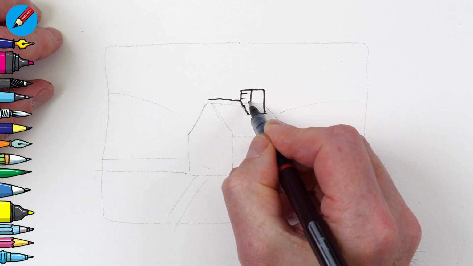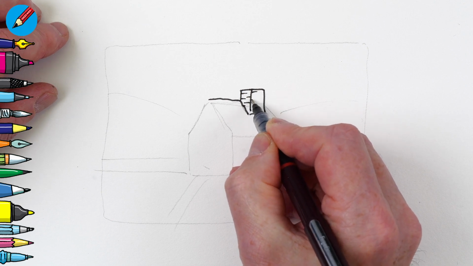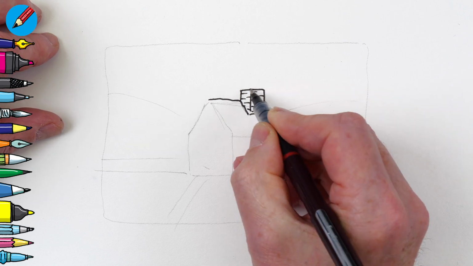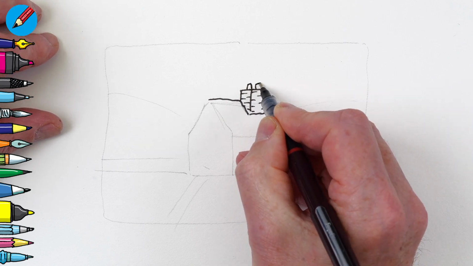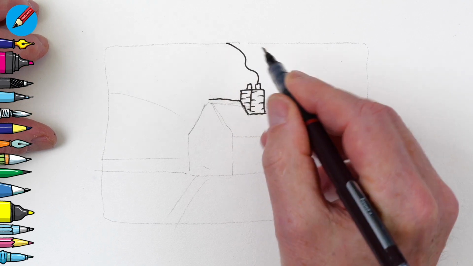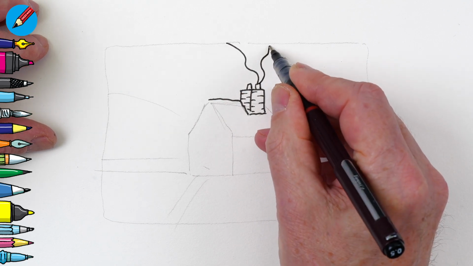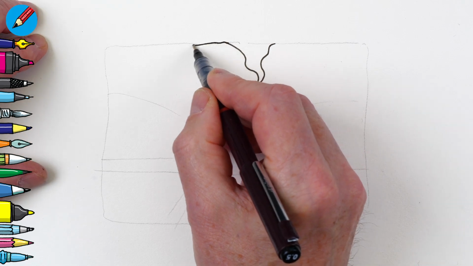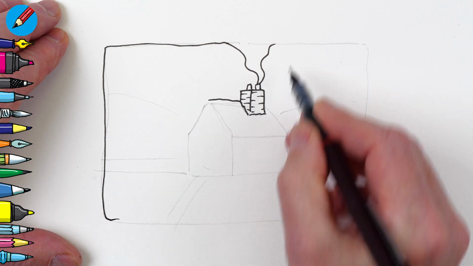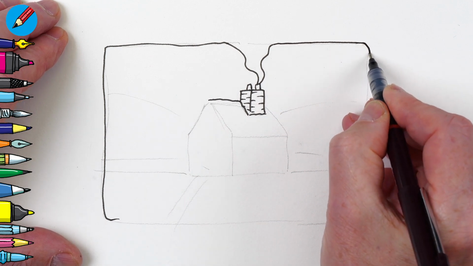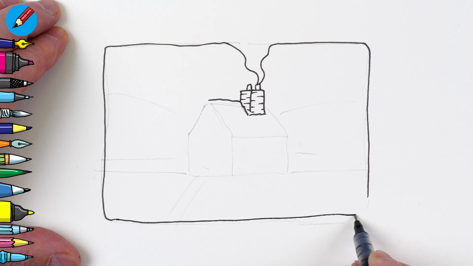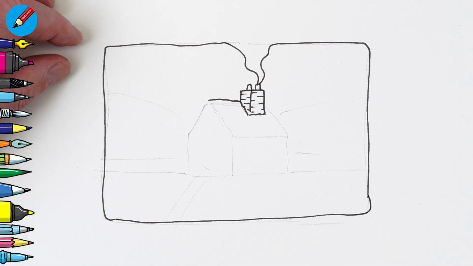We can sort of put some stone slate kind of effect in there, and we'll have maybe a couple of chimneys, and we'll have a bit of smoke coming out of one of them like that. So this is going to kind of go outside the drawing, and then we can come all the way around and sort of create a unified kind of drawing.